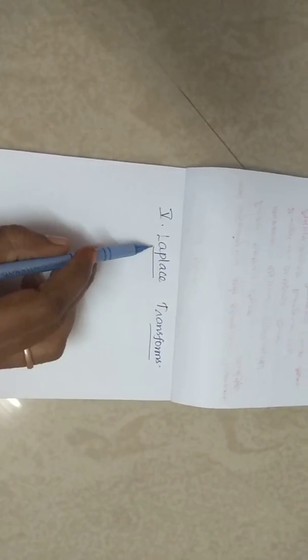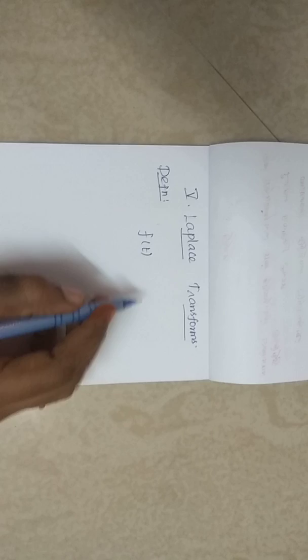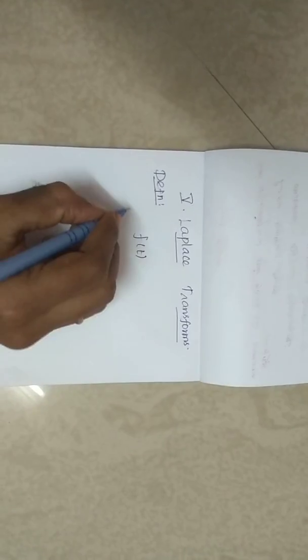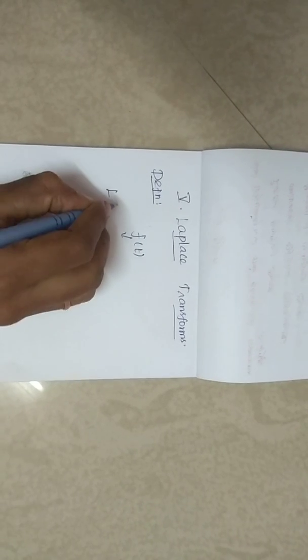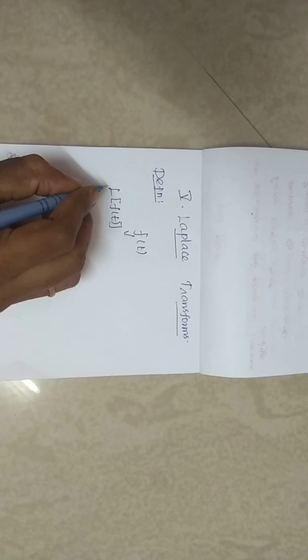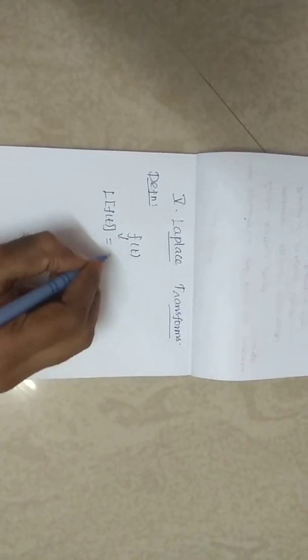So first, the definition for the Laplace transform. This unit is called Laplace transforms. Take a function f of t, a function in terms of the variable t. Now we can find the Laplace transform of f of t. Here capital L denotes the Laplace transform, and it can also be denoted as capital F of s.